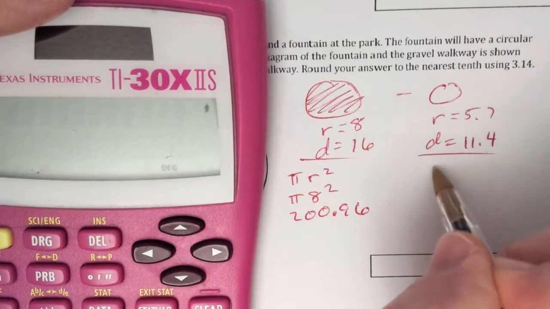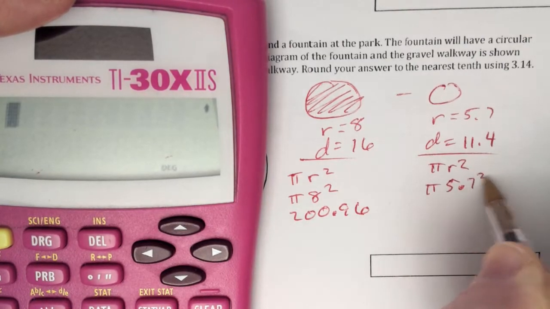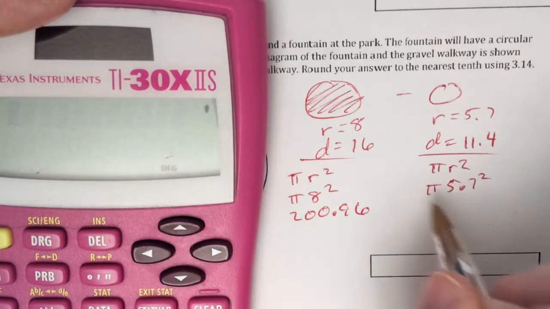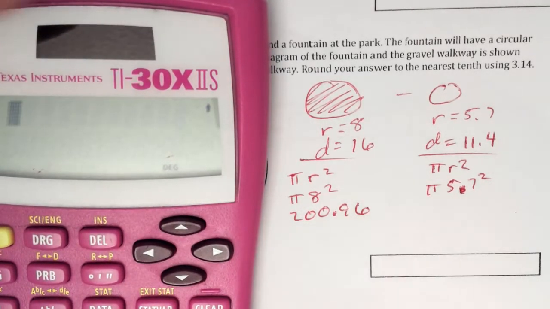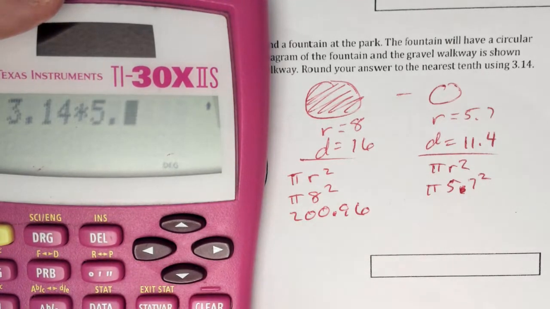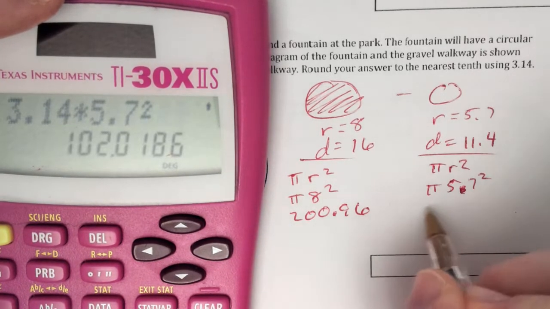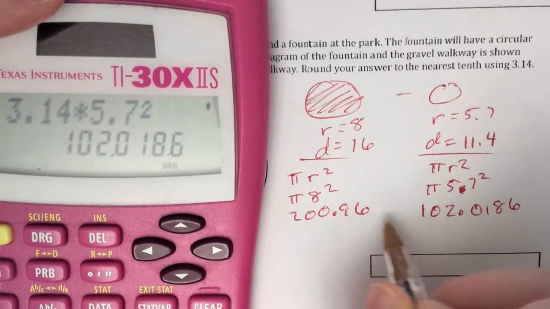All right, over here, that is pi r squared. That is pi 5.7 squared. And notice that when I do decimals, I always make them really dark. So that's usually helpful. All right, 3.14 times 5.7 squared. And we get 102.0186. Now, what are we going to do with those two numbers?